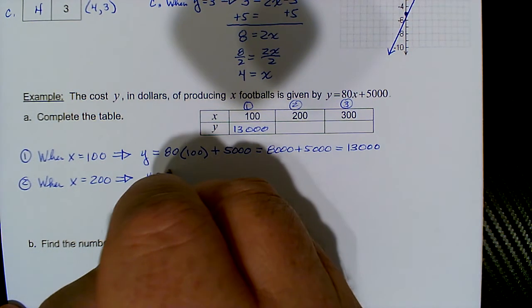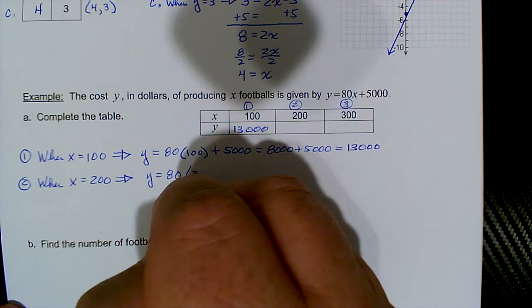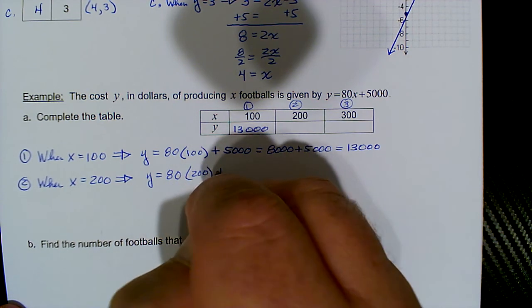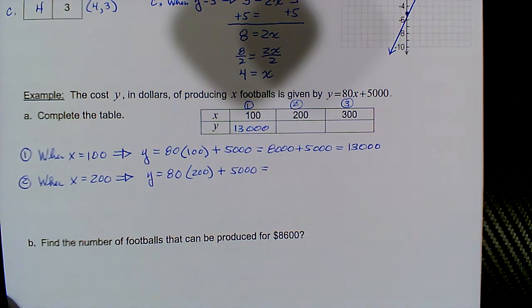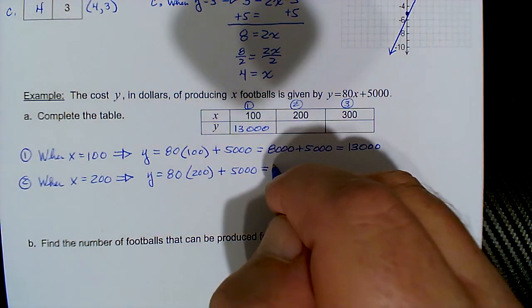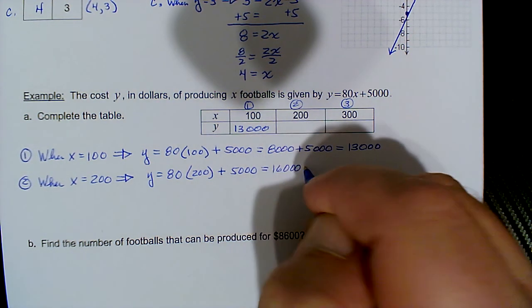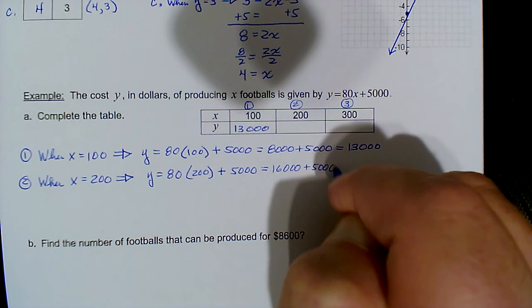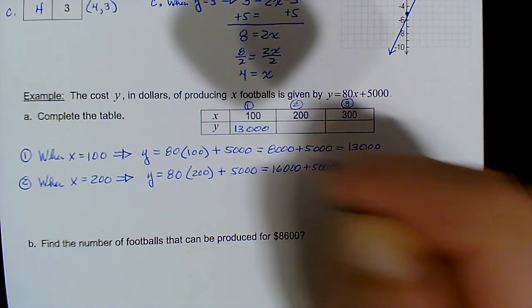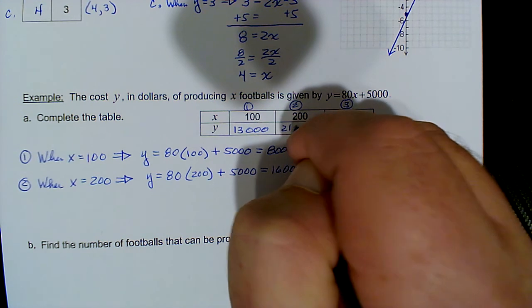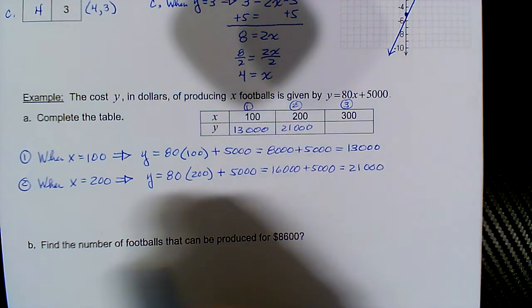But in part 2, x is now 200, so 80 in parentheses 200. And don't forget the plus 5,000. So just to make sure I'm not making a careless mistake, 80 times 200 is 16,000, plus the 5,000 is 21,000. So we'll fill that in.